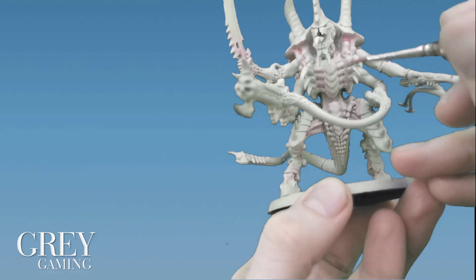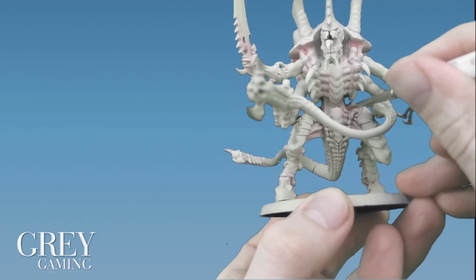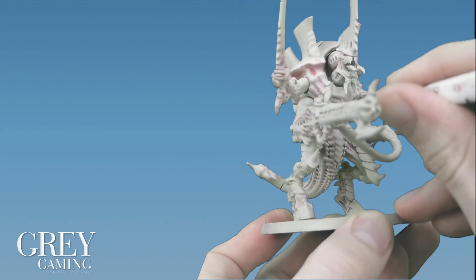Okay, so the next place I'm going to try is in the middle of the spine.